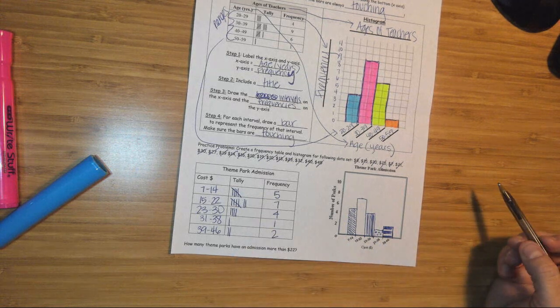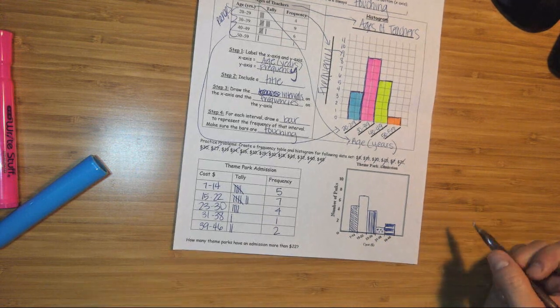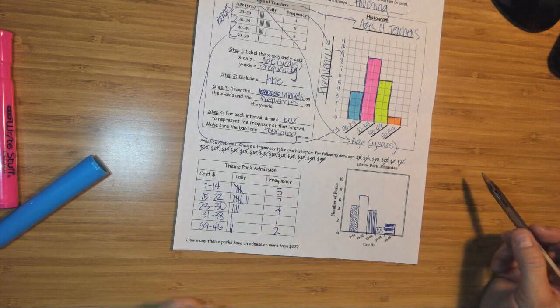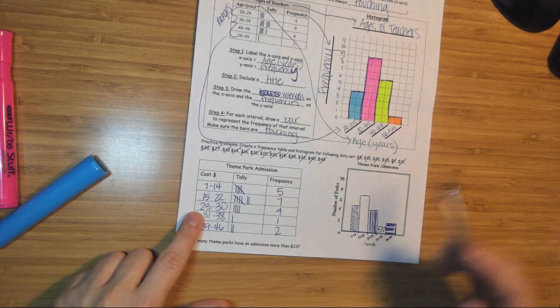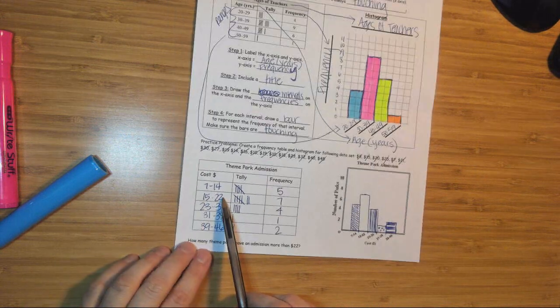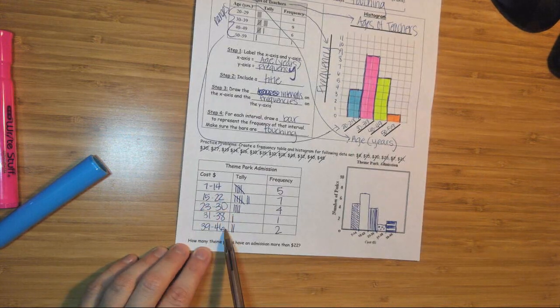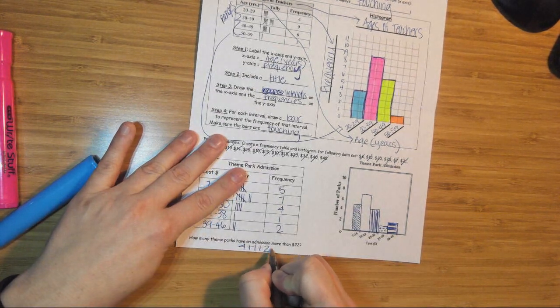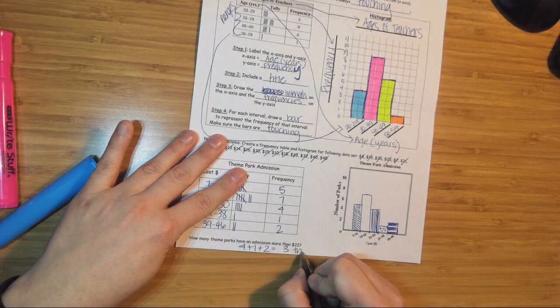Okay, and then how many theme parks have an admission of more than $22? More than 22. Well, here's 22. I want everything more than that, so that would be 23 to 46. So that would be 4 plus 1 plus 2, which is a total of 7 theme parks.